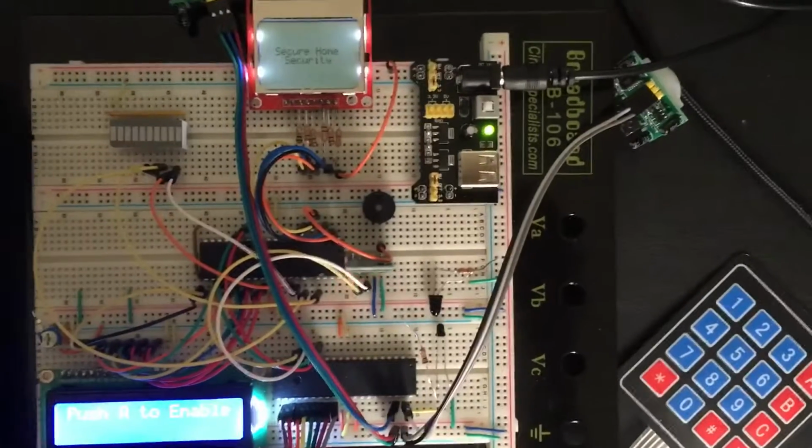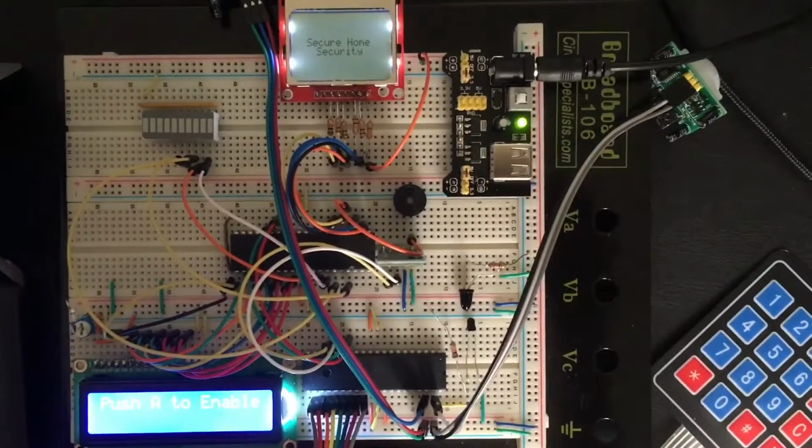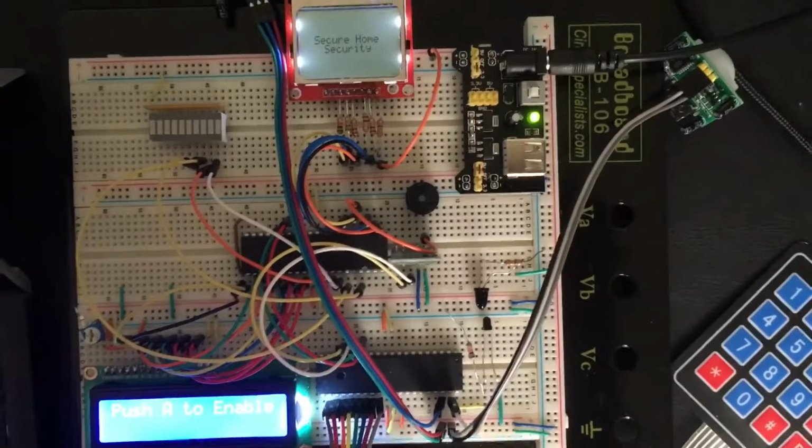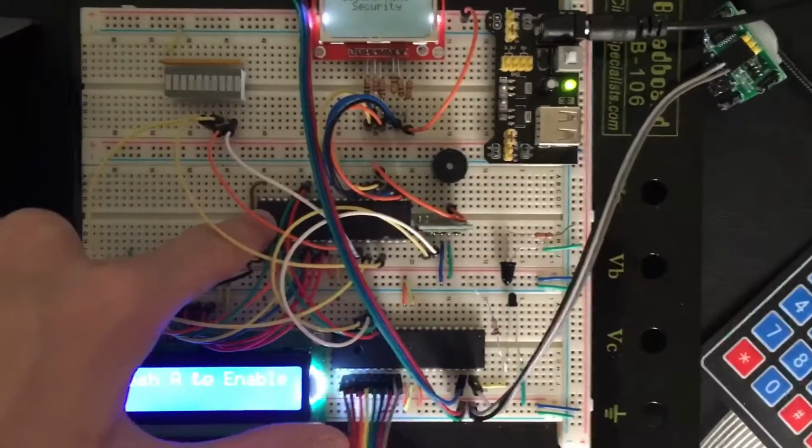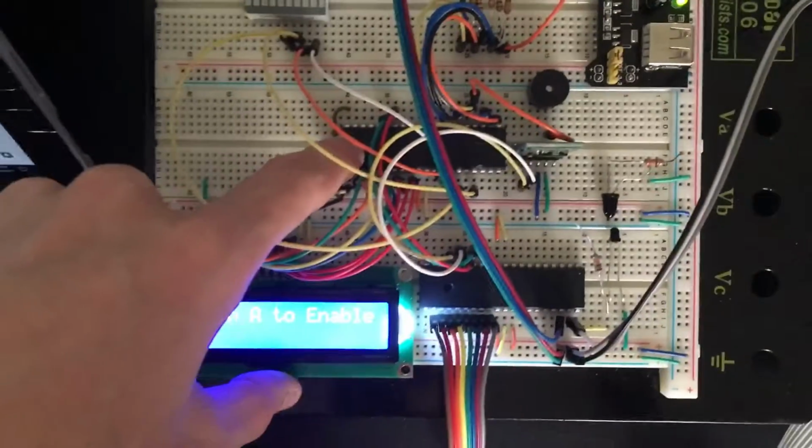Hello, my name is Nguyen, and this is my CS122A final project, Secure Home Security. I built a security system that runs on two ATmega 1284s, communicating to each other via UART.